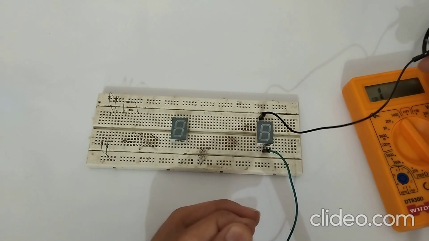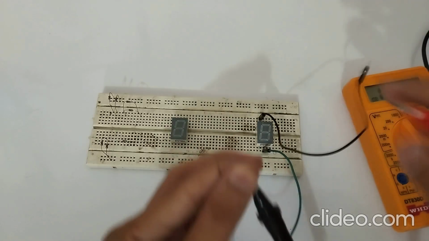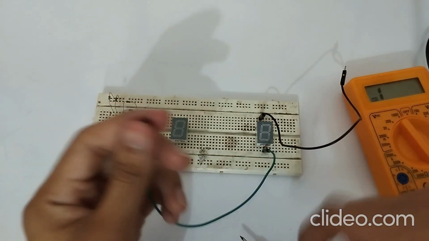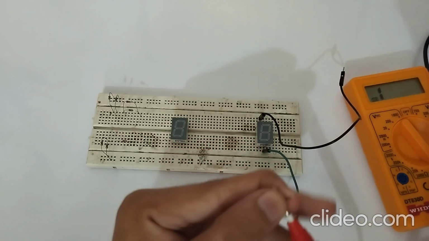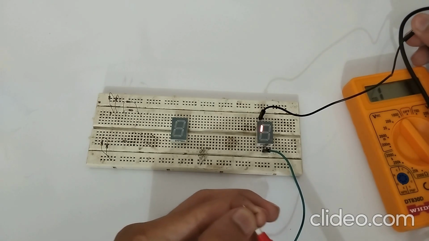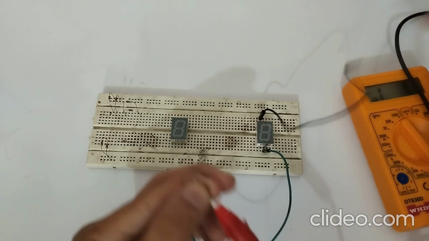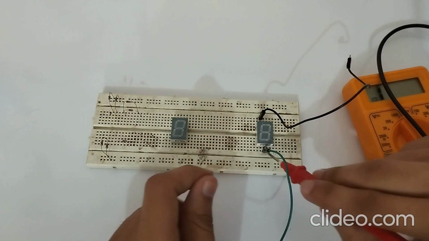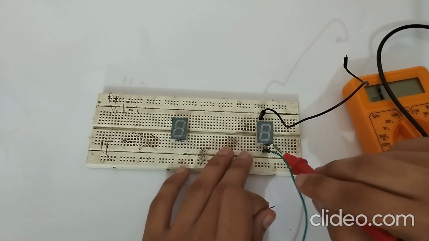You can see the LEDs are not on, right? Now let us try to switch the position. That means now I will connect the red probe to the common pin and the black probe to one of the LEDs. So you can see the LED is on. So that means it is a common anode, because I connected the red probe on the common pin and the LED is on. So this is a common anode.